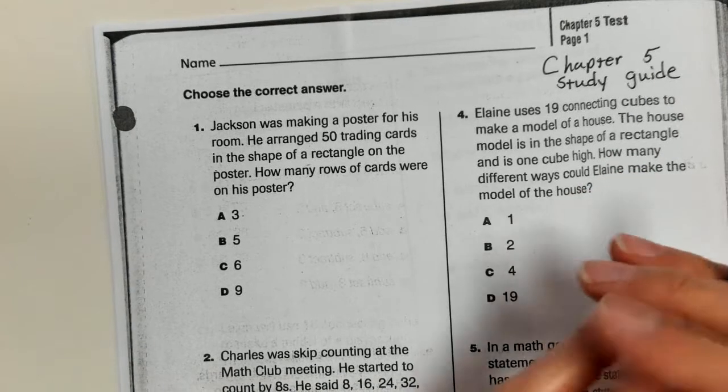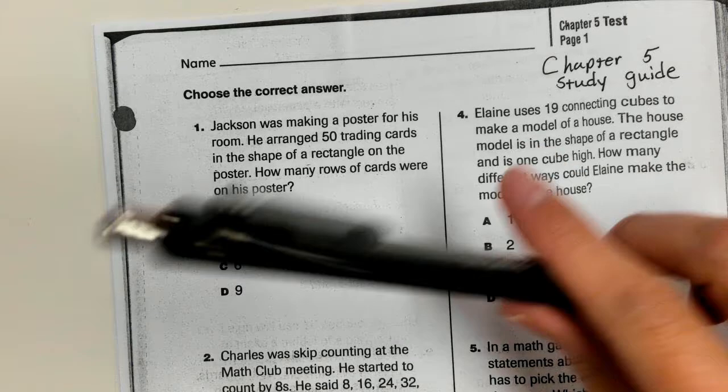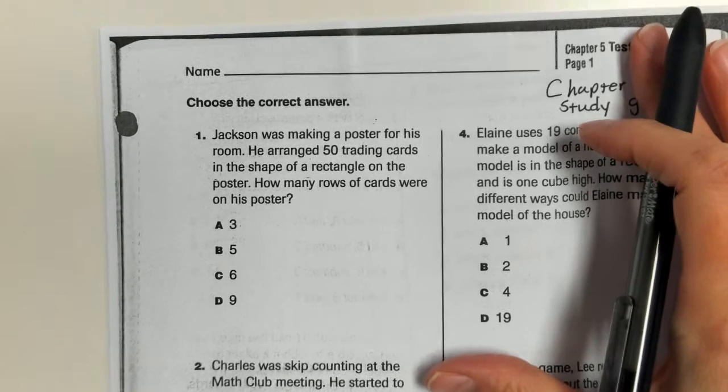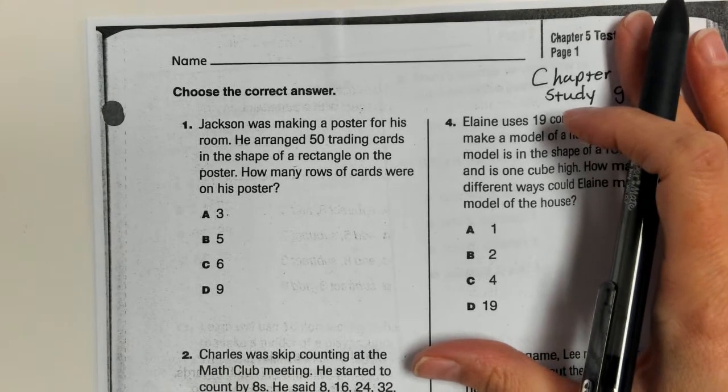prime numbers, composite numbers. Remember, the factors are the numbers that we multiply to get to a product. The multiples are when I am counting by that number. That's when I multiply that number.